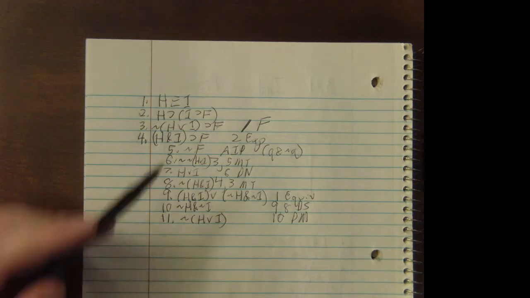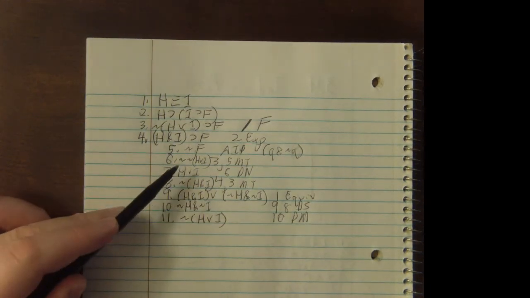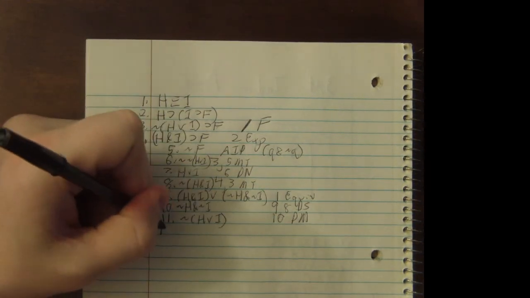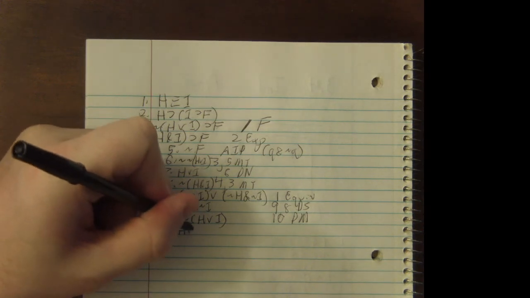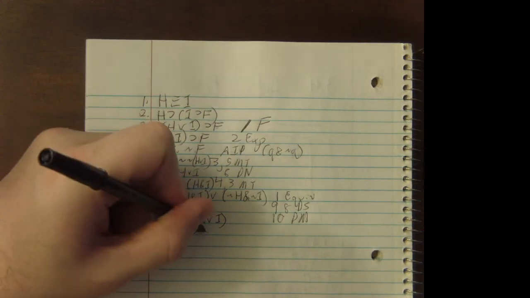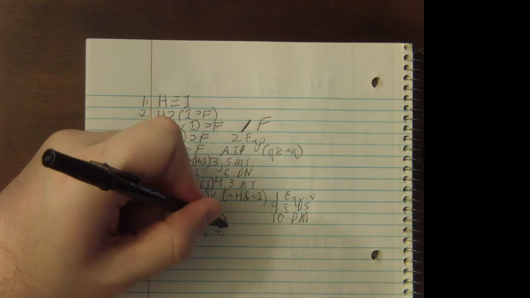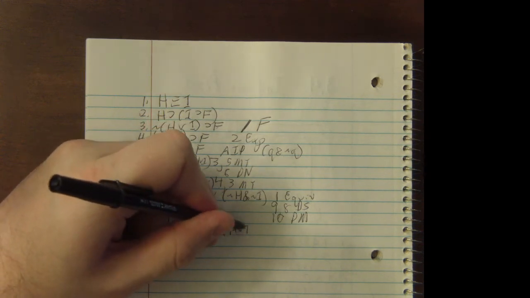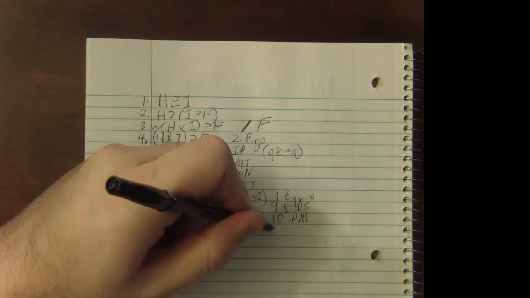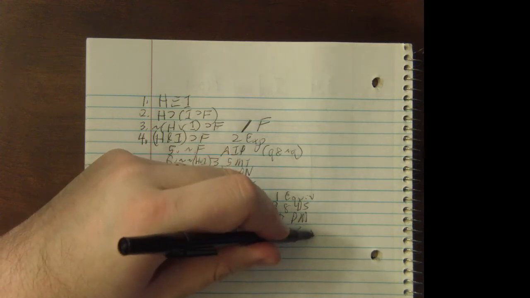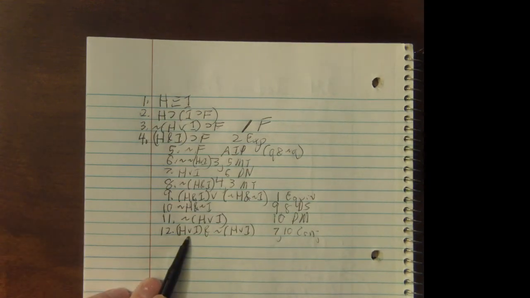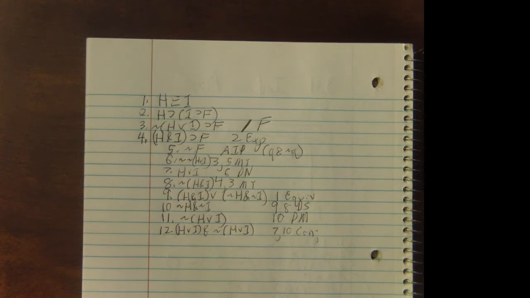And now this is of the form Q and not Q. So H or I, and not the case that H or I. That is line 7 and 10, conjunction. This is impossible. This is just as impossible as A and not A.